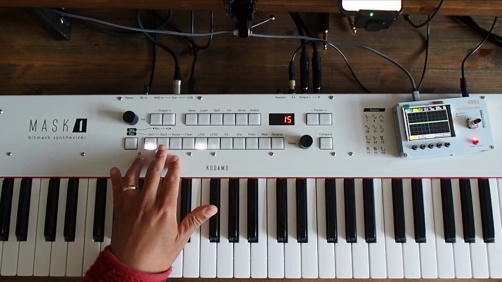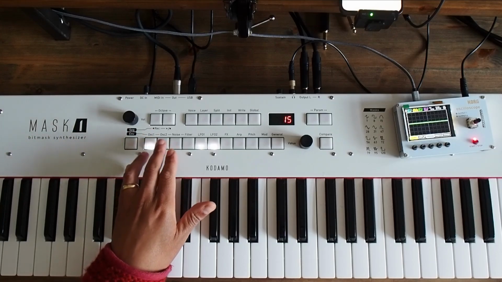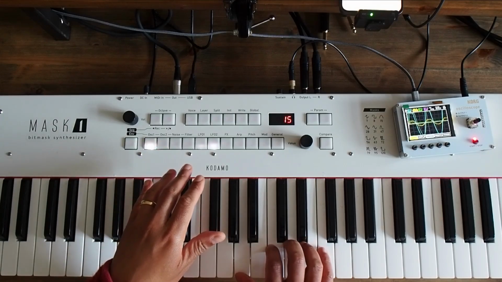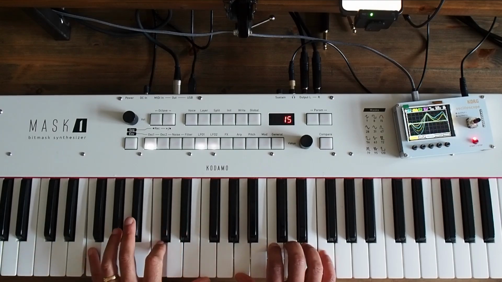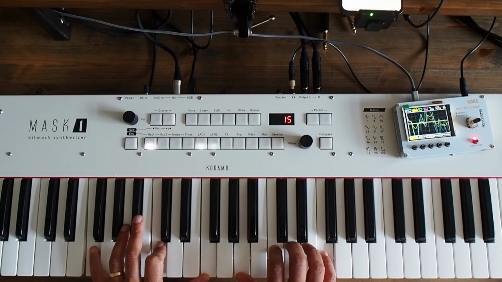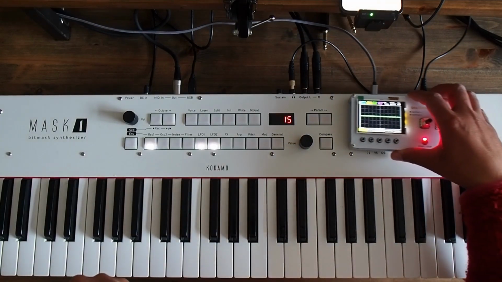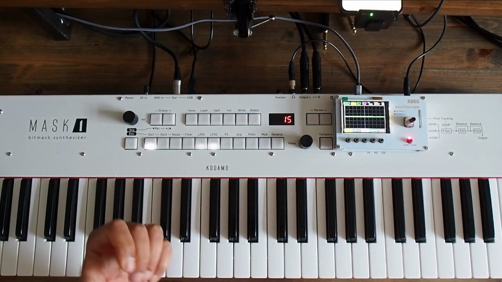So we've got 2 operators playing, 2 oscillators playing, I should say. And they're both using mask 15, which is the half sine. And I really like that mask. It's got some harmonics, but not too much. It's like a filtered sine wave without using the filter.